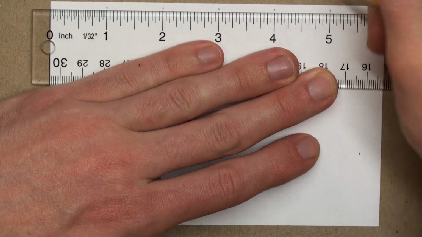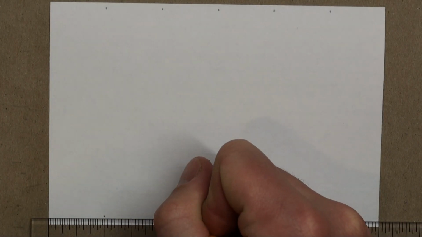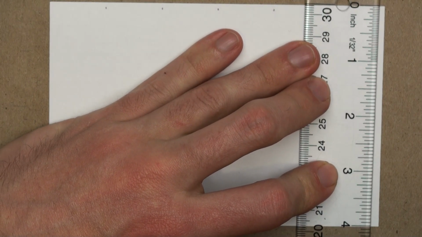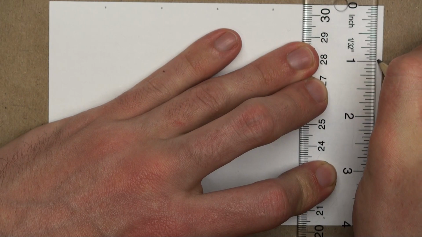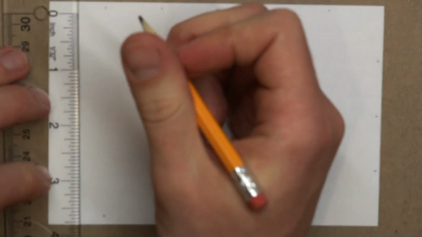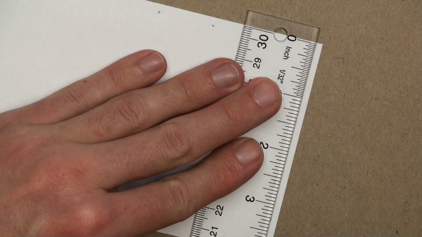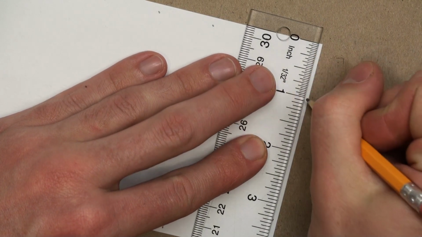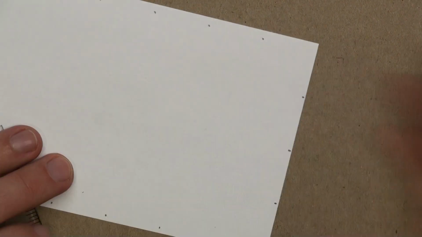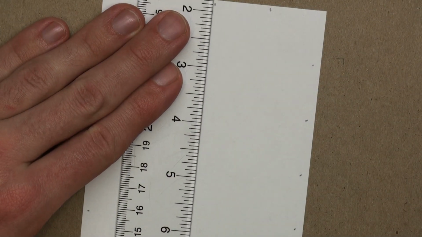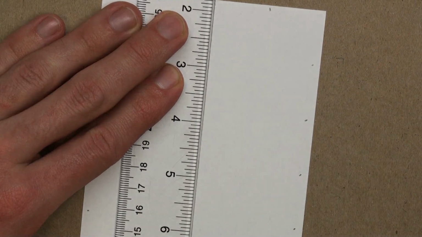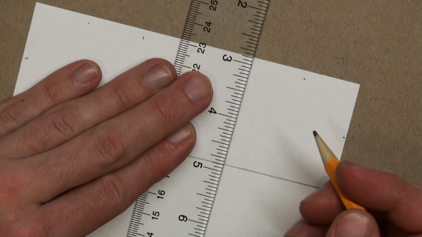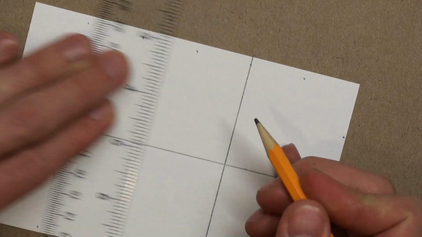I'm making a mark at every inch, and you'll see why in a second. So I'm drawing a line through the middle, and then at the 2 and the 4 inch mark, because I want to make 6 boxes.